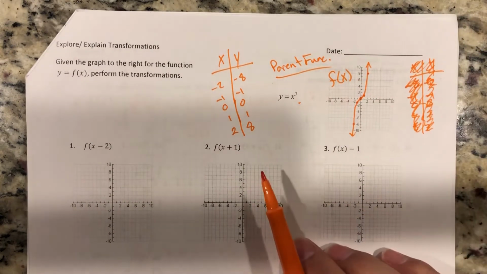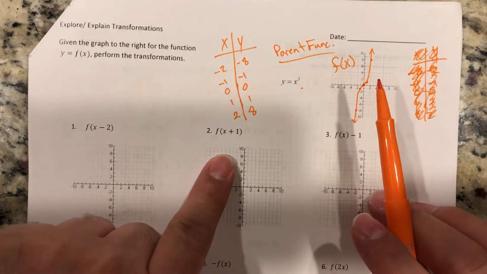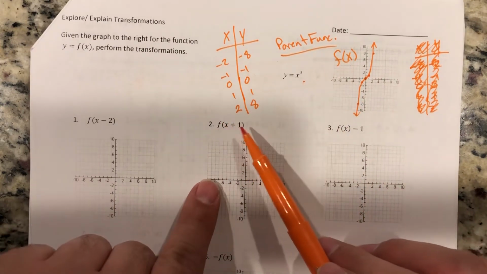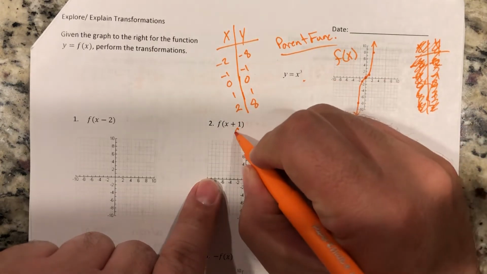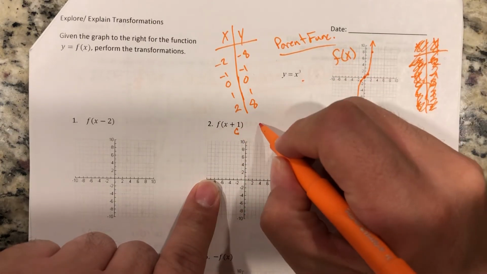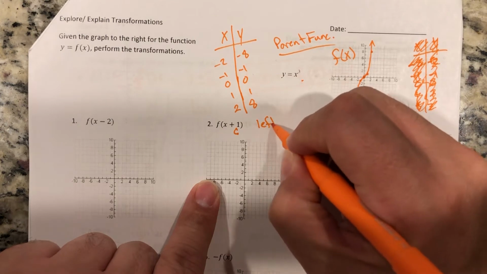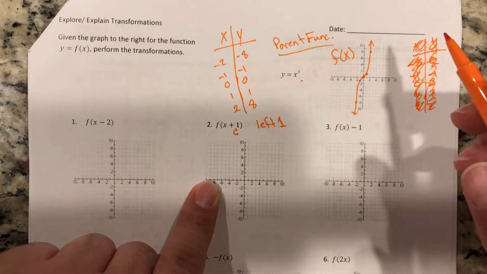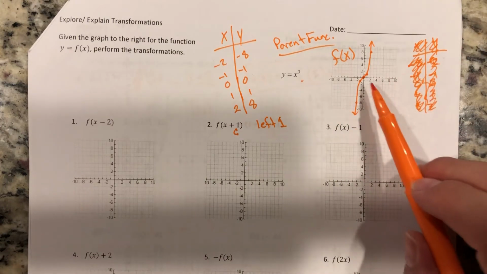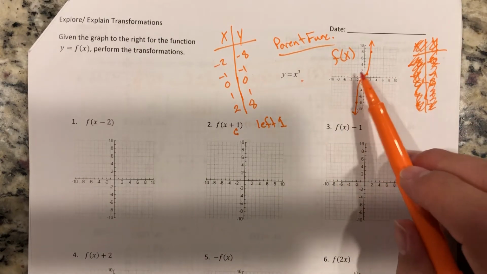Okay, so for instance, like number 2 here, it says f of x, and it has this +1 inside parentheses. This is the c value. So if you don't mind, just go ahead and say we went left 1. So just kind of state the transformation right by the equation, and then all I have to do is shift all these points left 1.